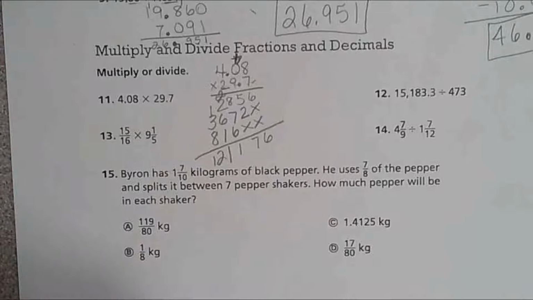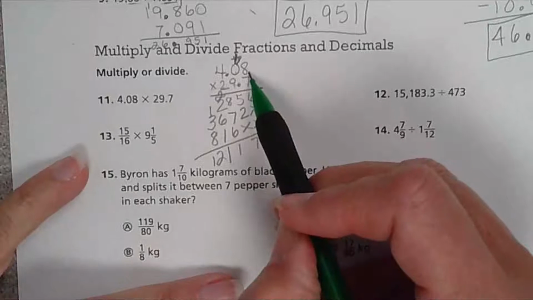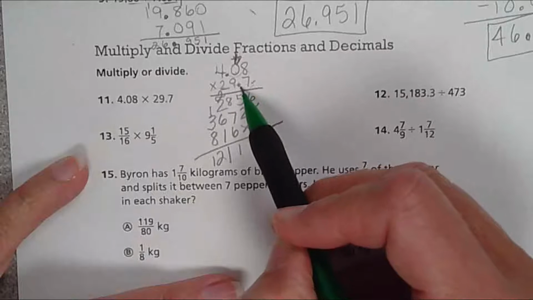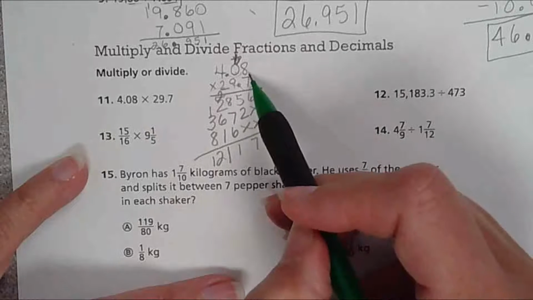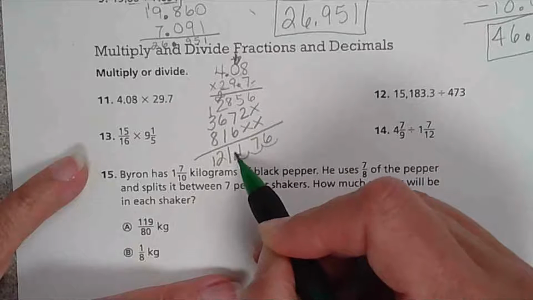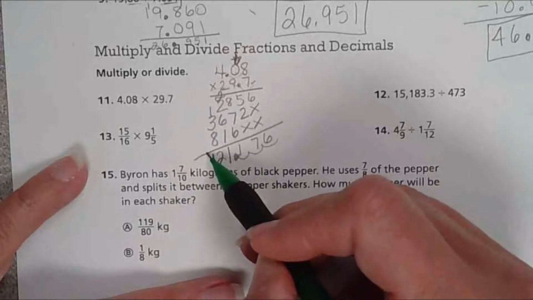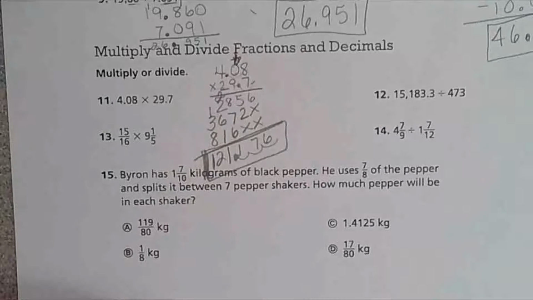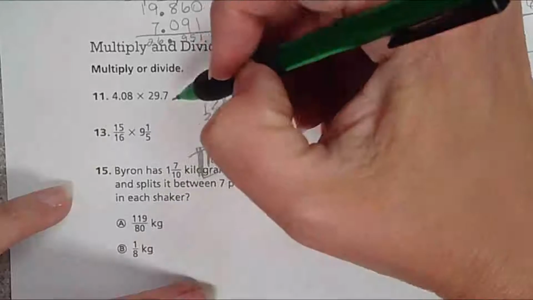Go with my decimals. So this decimal went over 1 place, 2 places, and this one went over 3 places. So the total is 1, 2, 3. So I'm going to go 1, 2, 3. My decimal goes right here. 121.176. And the proper way to say that is 121 and 176 thousandths. So that is for that problem.